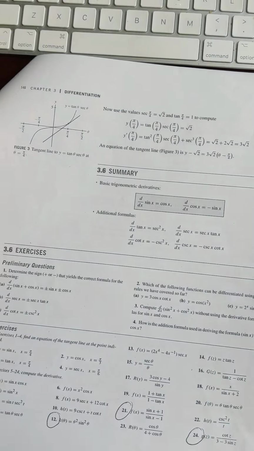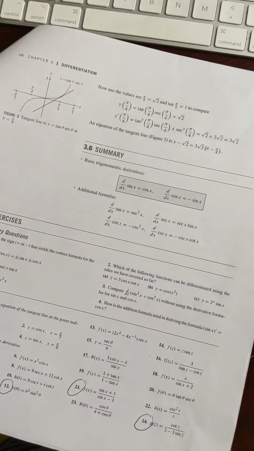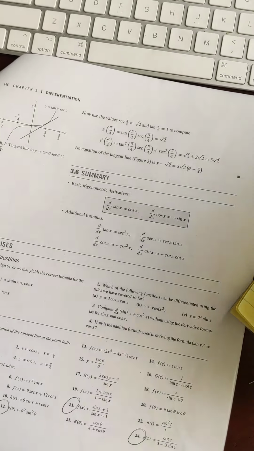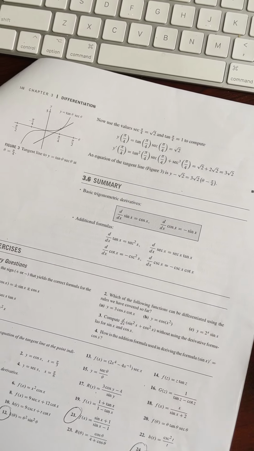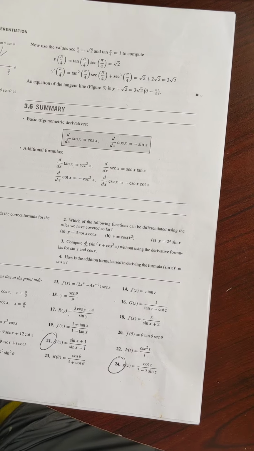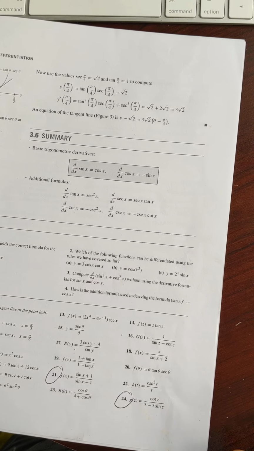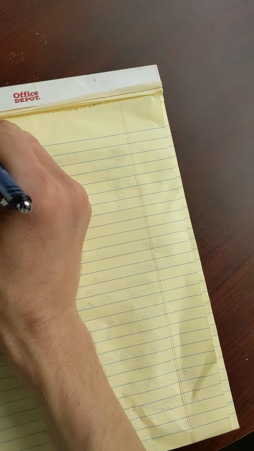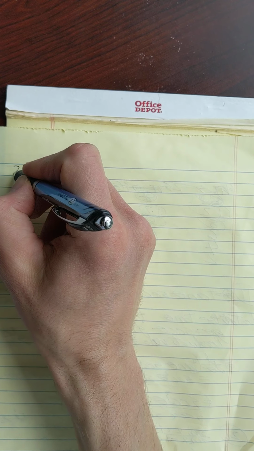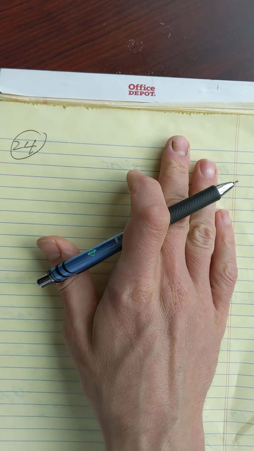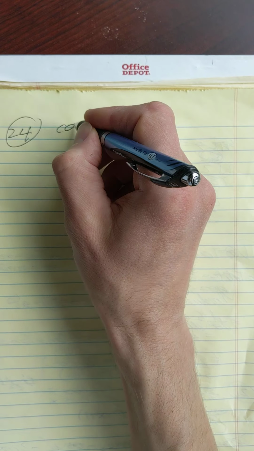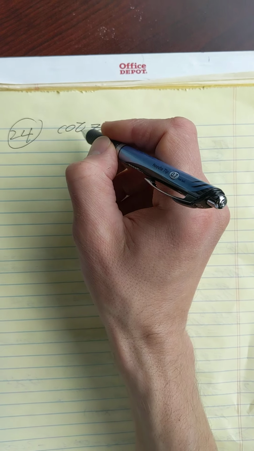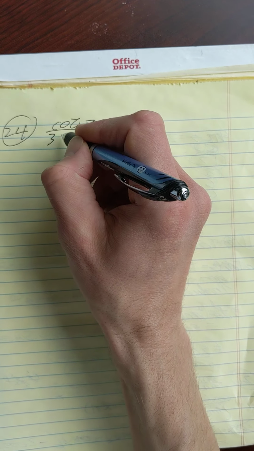All right, what else do we have? Let's come back to number 24 here. So number 24 is cotangent over 3 minus 3 sine z.